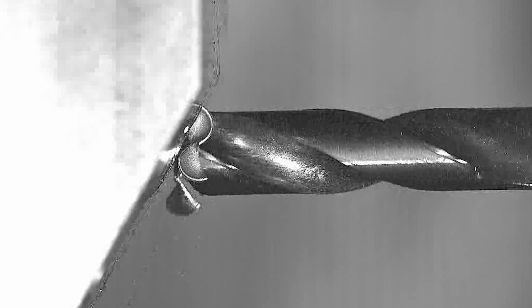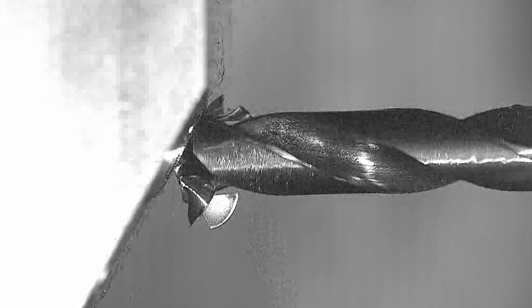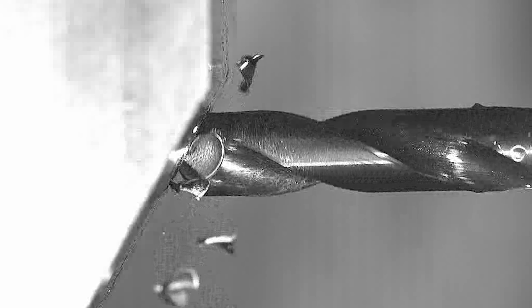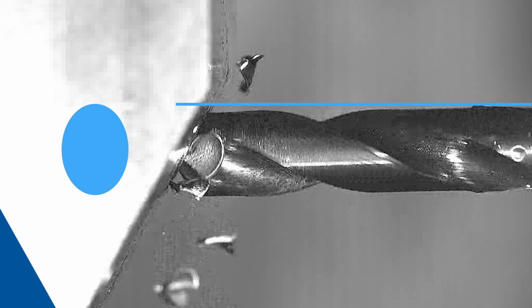The total forces acting on the conventional drill's point are more radial and therefore will aid in pushing the drill off center as soon as it makes contact with the workpiece. It is this deflection of the drill that can cause the resulting hole to be oblong versus truly circular.